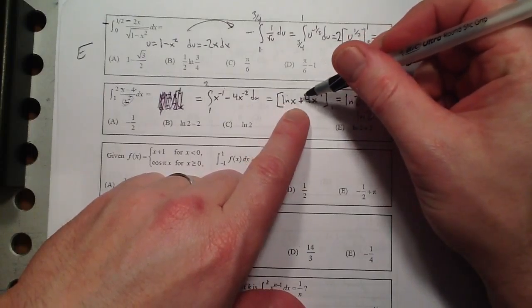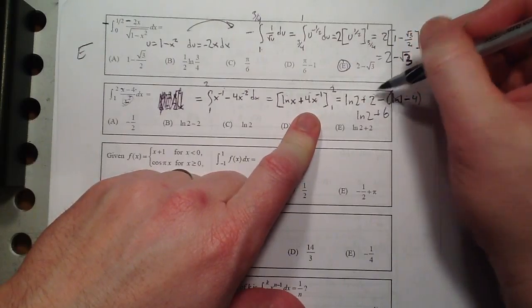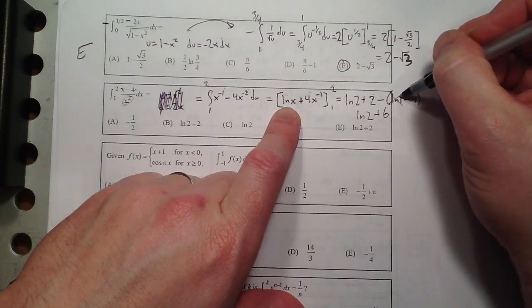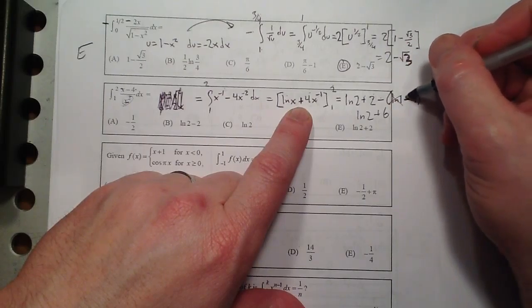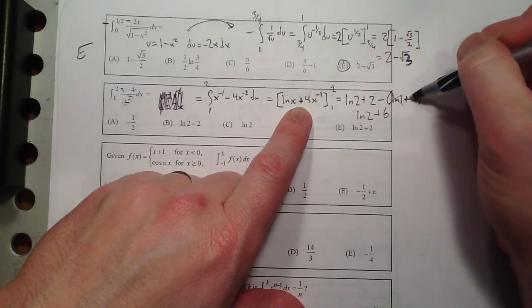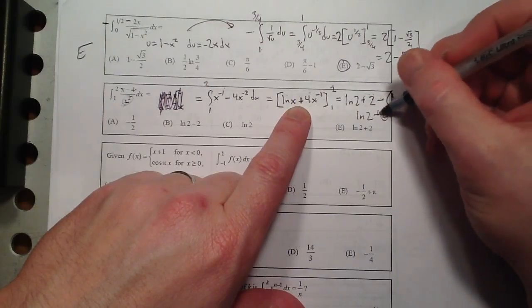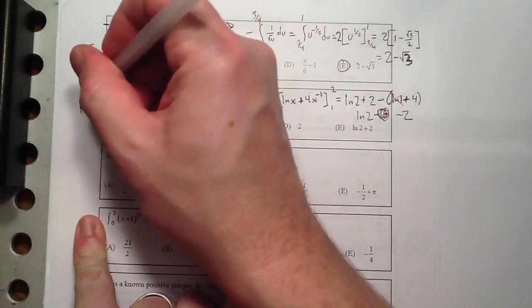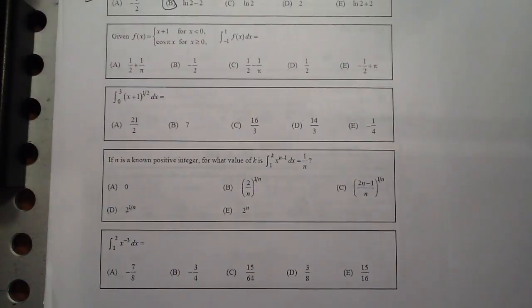Natural log of 2 plus 4 times 2 to the negative 1 is 2. That looks okay. Then plugging 1 in, natural log of 1 is 0. Plus. That's the mistake there. That should have been plus. Right? I was thinking about subtracting here, I think. But that should have been plus. So that's 2 minus 4, which is negative 2, not 6. And that's B. Right. That's a nice thing about multiple choice. You catch your errors sometimes.